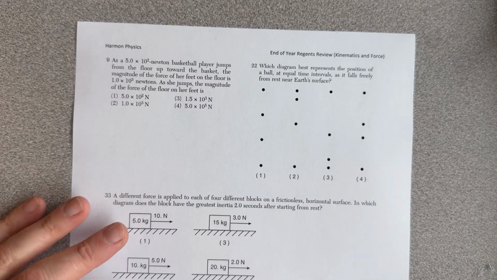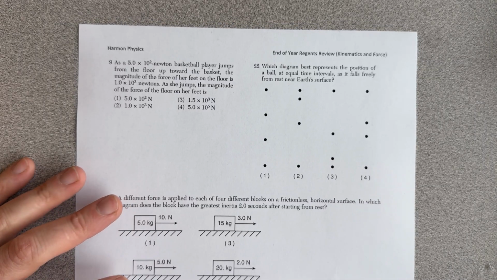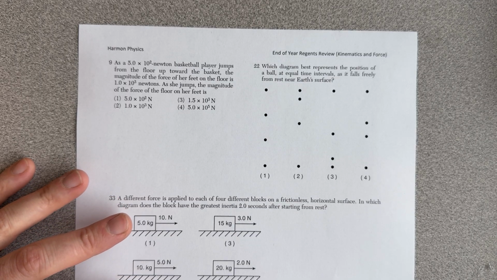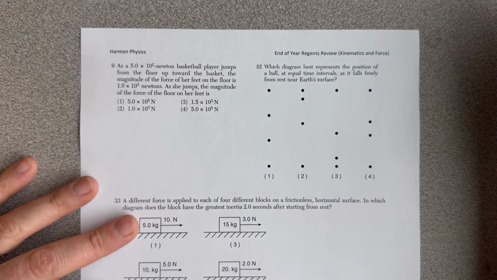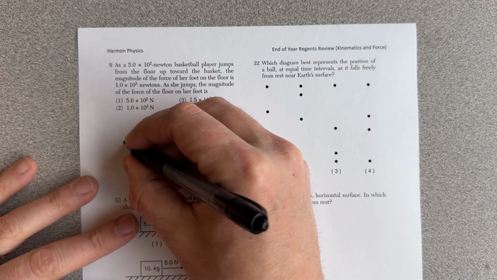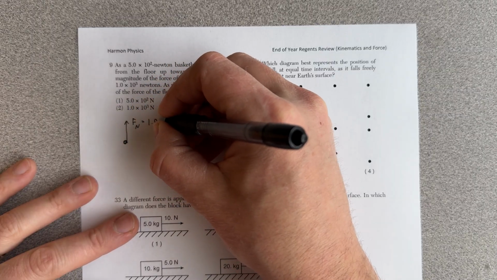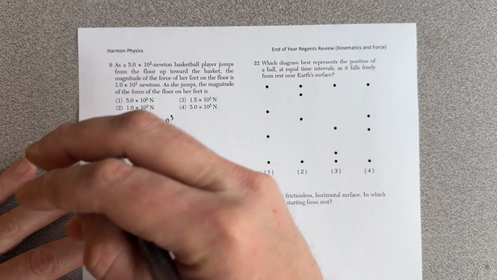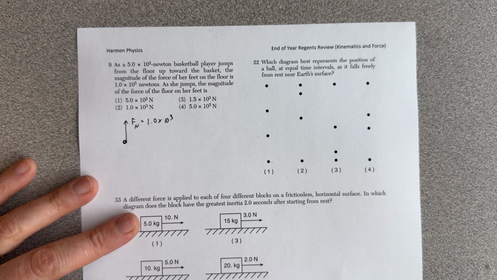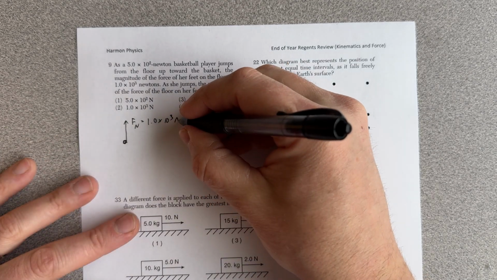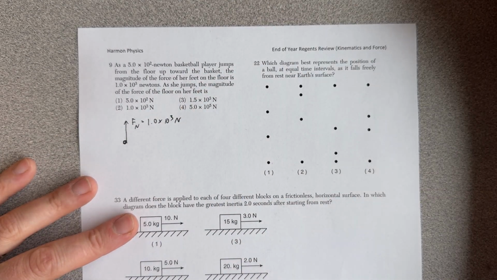A 5.0 times 10 to the 2 newton basketball player jumps from the floor towards the basket. The magnitude of the force on her feet is 10 to the 3rd newtons. As she jumps, the magnitude of the force of the floor on her feet is, well, let's draw a force diagram. We've got Fn, that's 1.0 times 10 to the 3rd newtons. That's how much force she's pushing down on the floor.